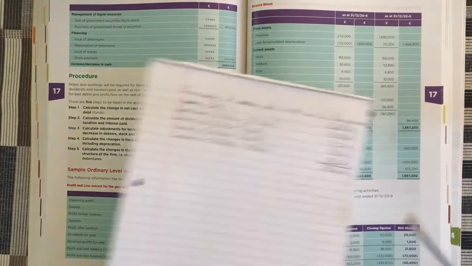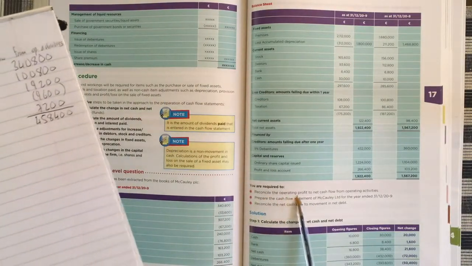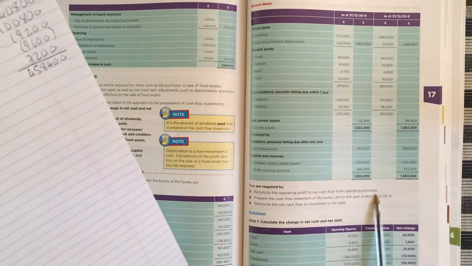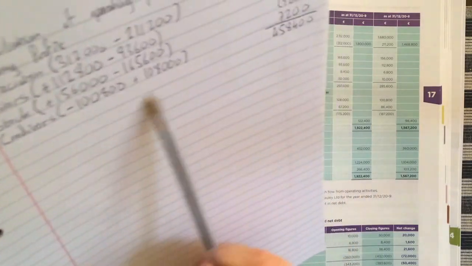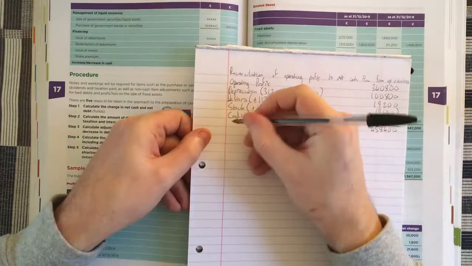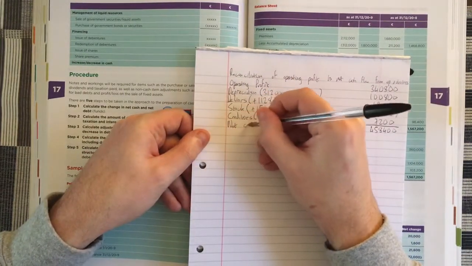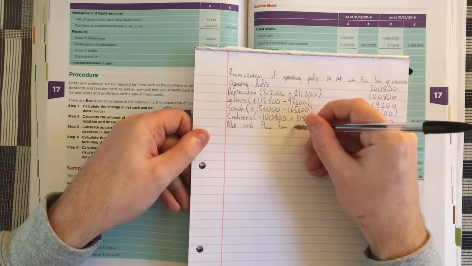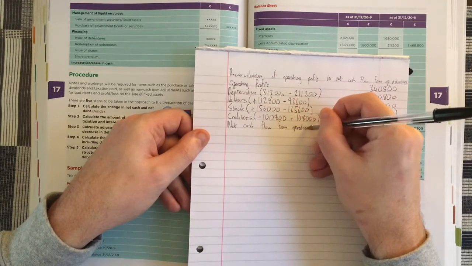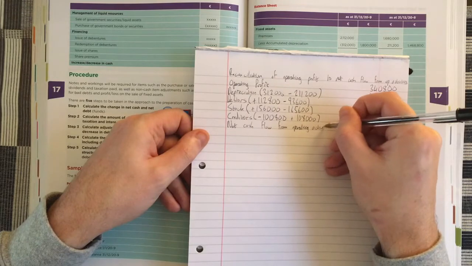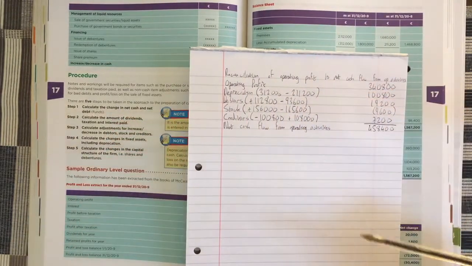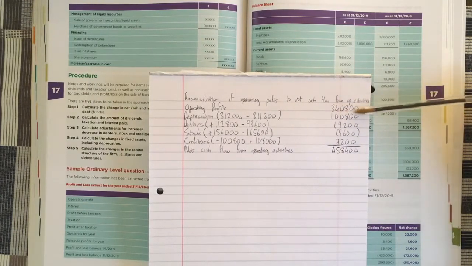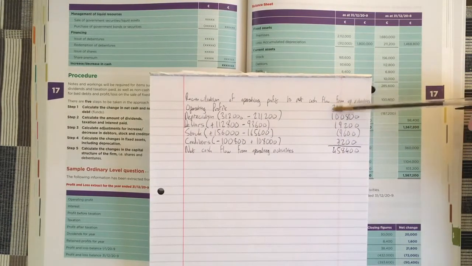All right, so I was told this is the reconciliation of operating profit, what I started with, to net cash flow from operating activities. So net cash flow from operating activities is what I call this. And as I said, what that is doing is it's removing a lot of non-cash stuff from this operating profit.